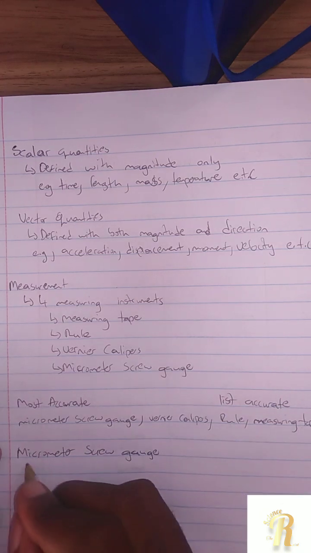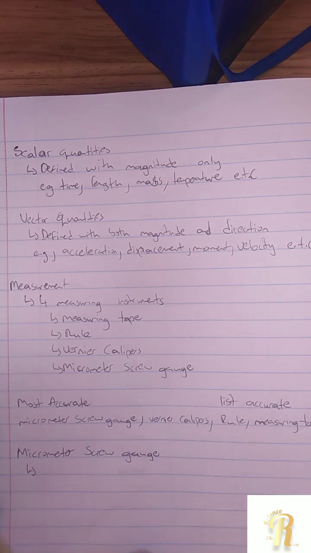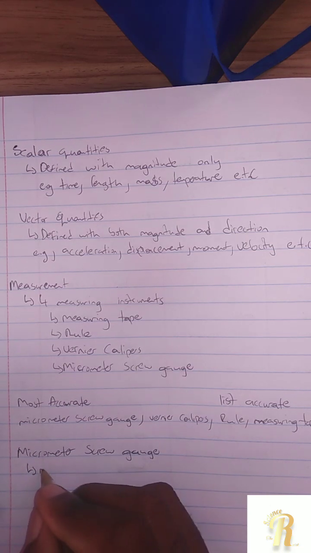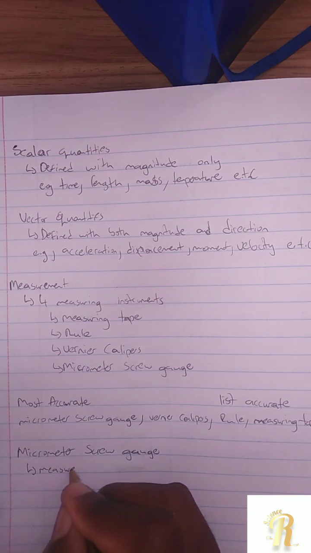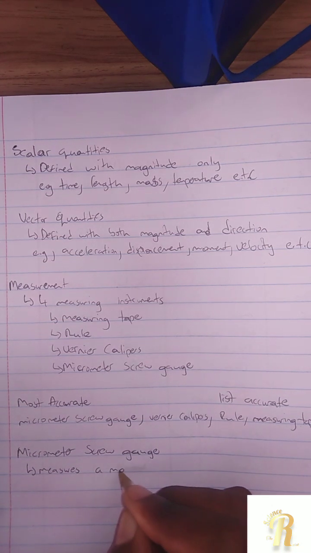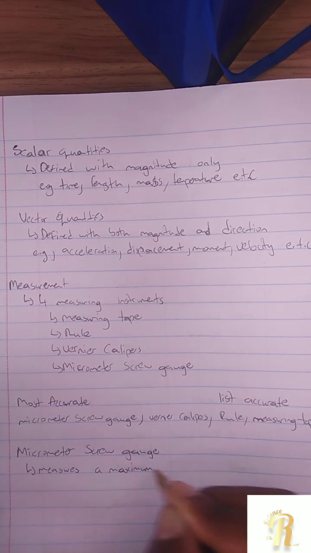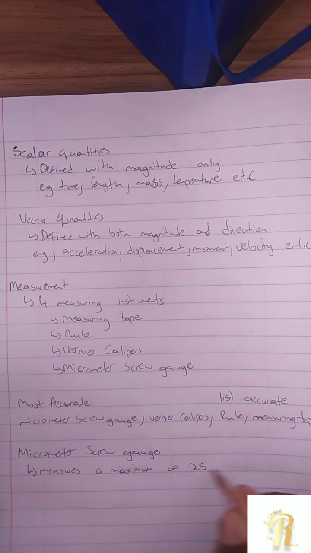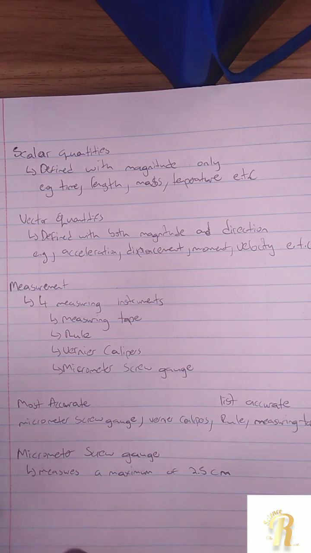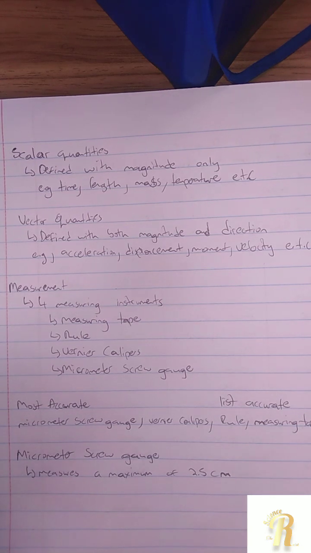It can measure a maximum of 2.5 centimeters, and it's suitable for small length measurements because of its accuracy.